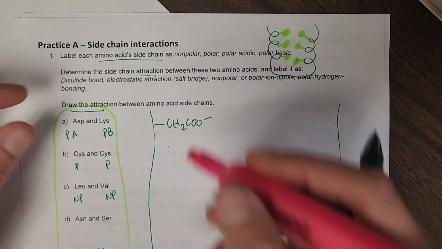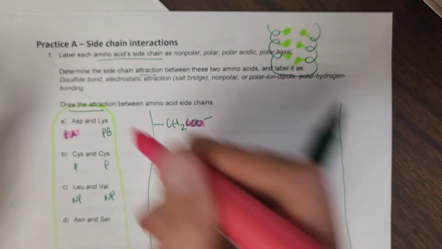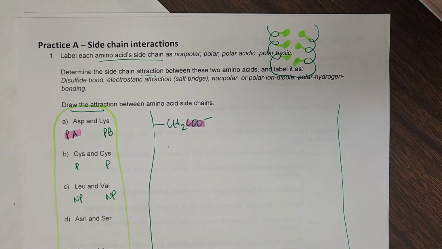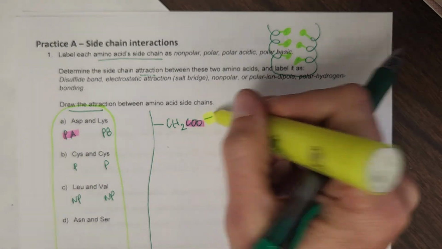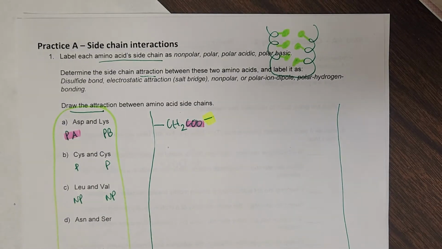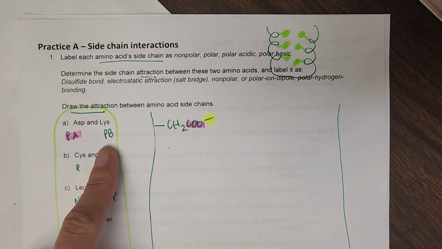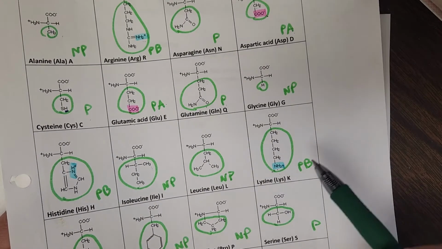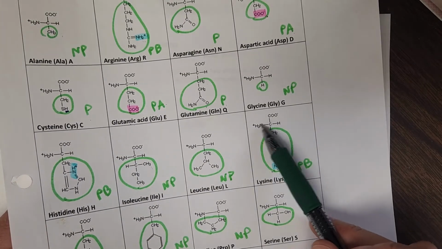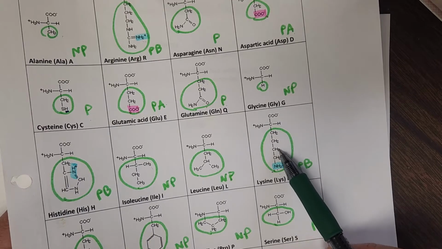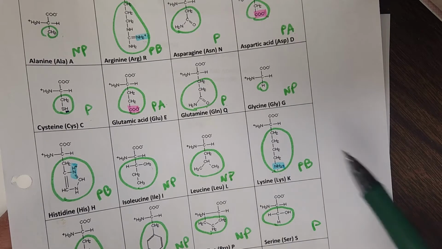And a couple things I want to remind you about. This COO minus is a feature of our polar acids. And we've been noticing in these big molecules that charges are very important to look at too. Okay, now lysine, I want to do the same thing. Okay, so here's the backbone atoms. I'm not going to write those, and then I have 4 CH2s and an NH3 plus.